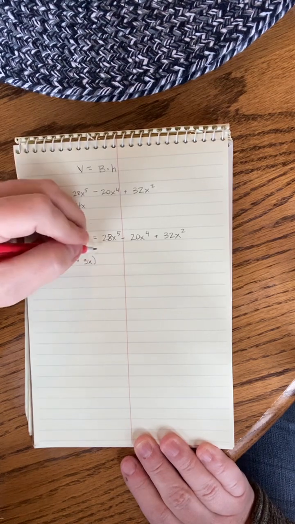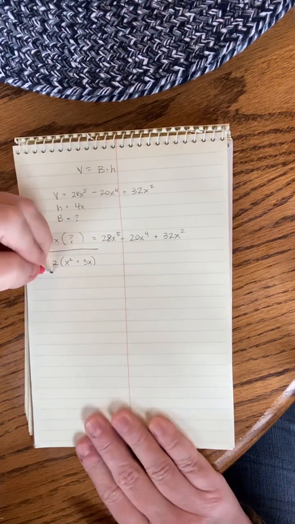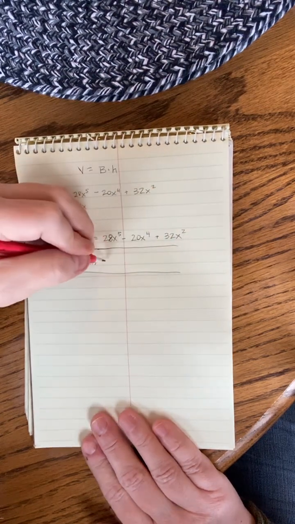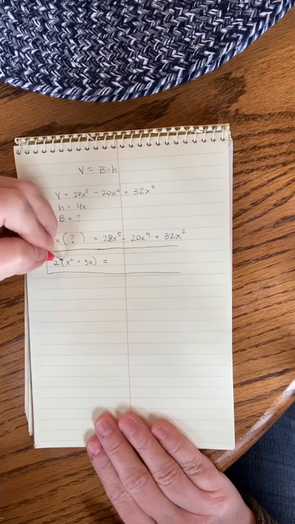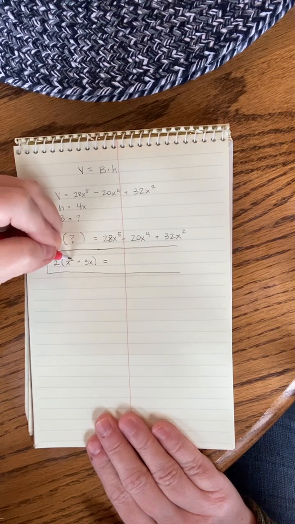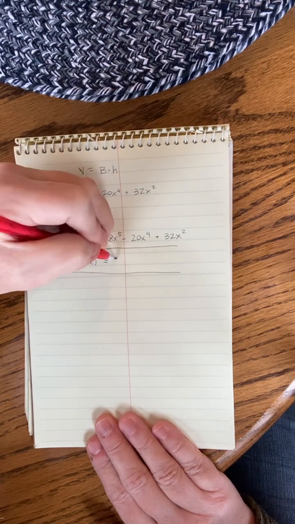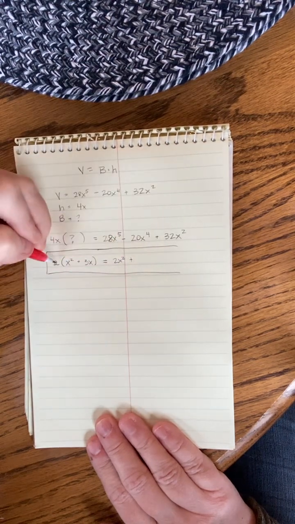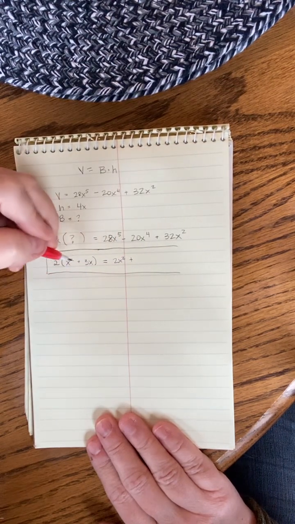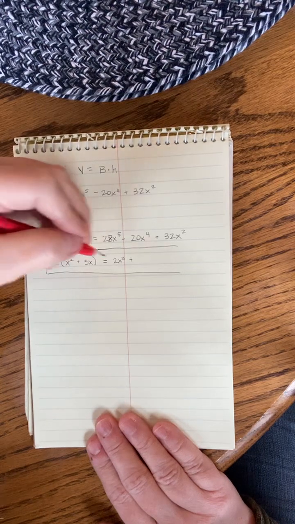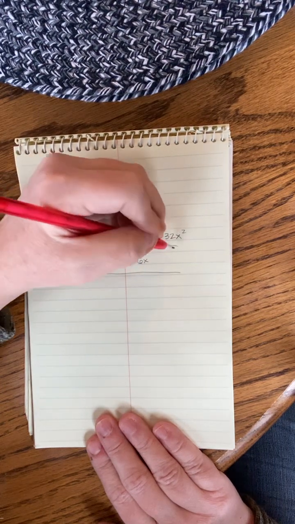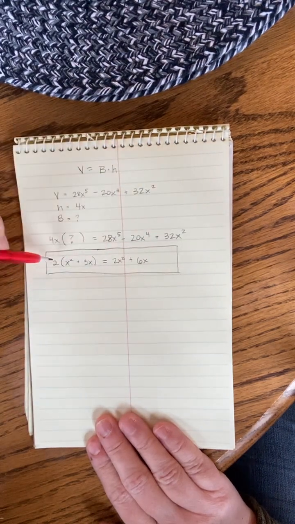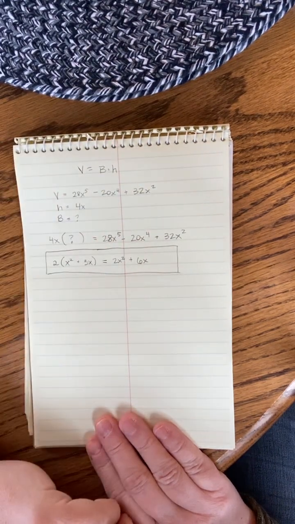This has nothing to do with the actual problem, but just a reminder: I can distribute the 2 across these. So 2 times x squared equals 2x squared, right? And then plus 2 times 3x equals 2 times 3 is 6, and then bring the x over, 6x. So we're going to solve this by using this same principle.